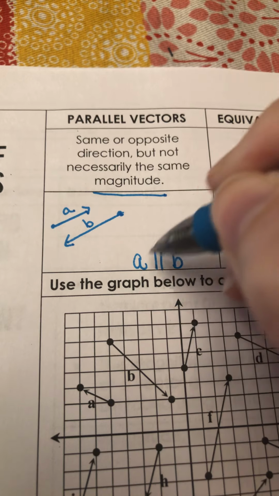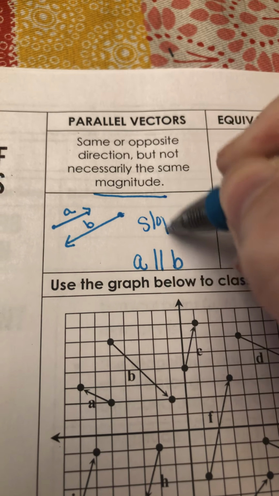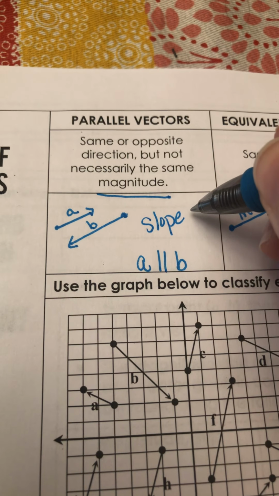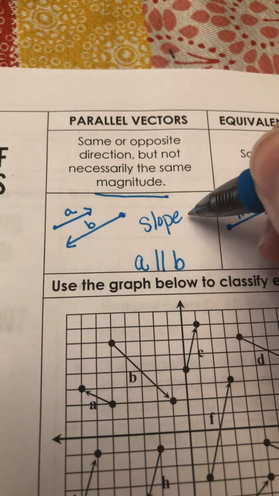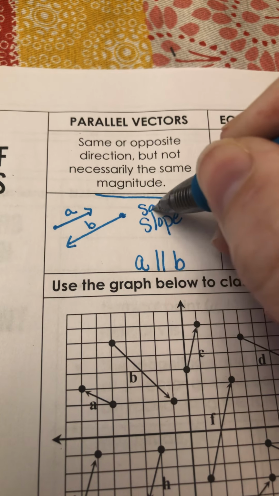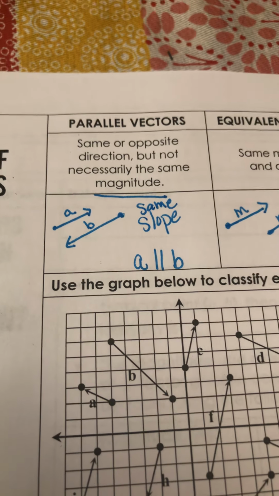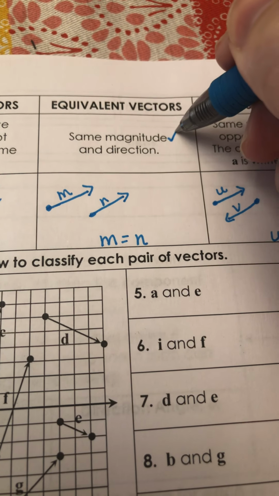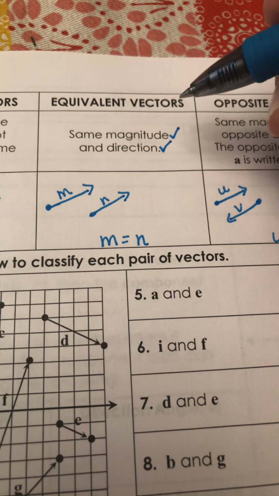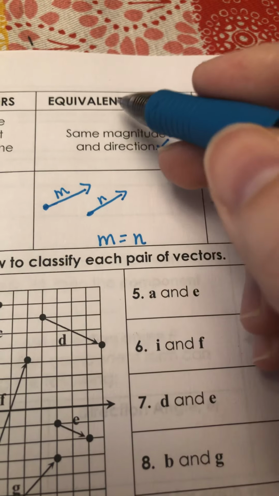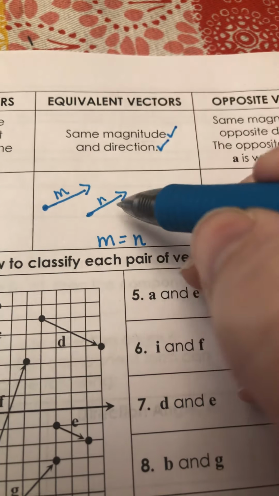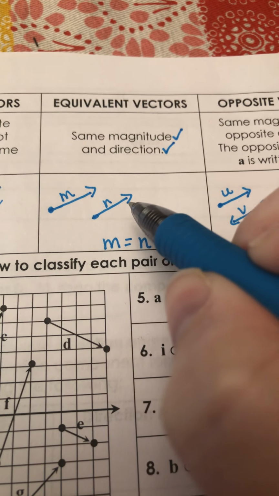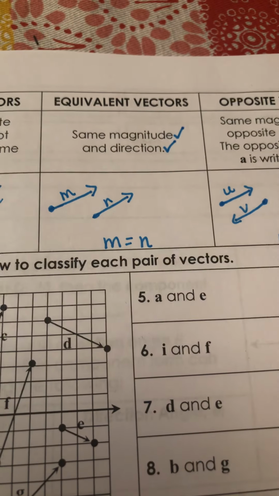One way to figure this out, if they are parallel, is to find the slope from the 2 points, from the initial and the terminal point. Remember, parallel lines, and in this case parallel vectors, have the same slope. Okay? Equivalent vectors have the same magnitude and the same direction. You can't be going in different directions to be an equivalent vector. So M and N are equal to one another because they are the same length, same magnitude, and they're both going in the same direction.